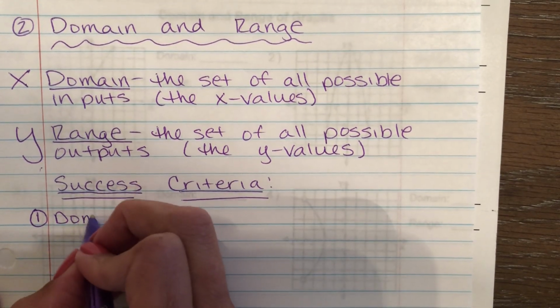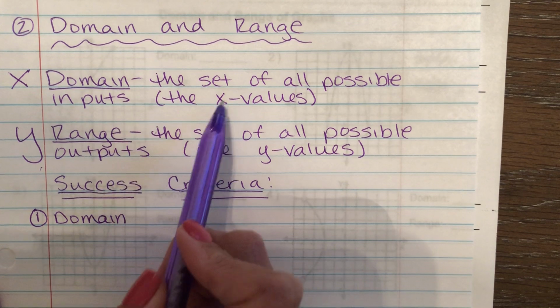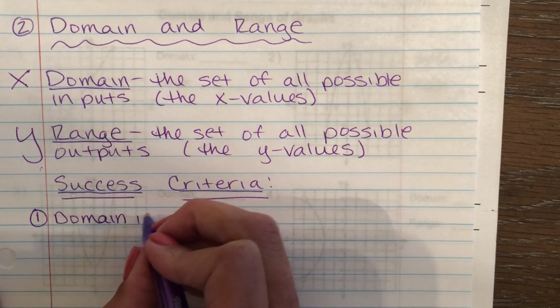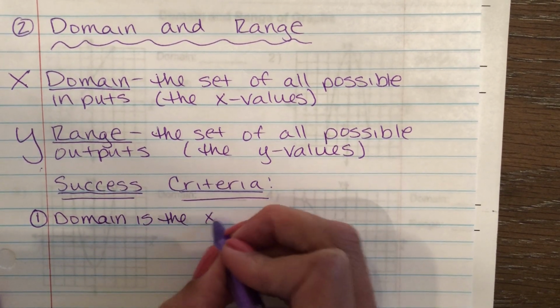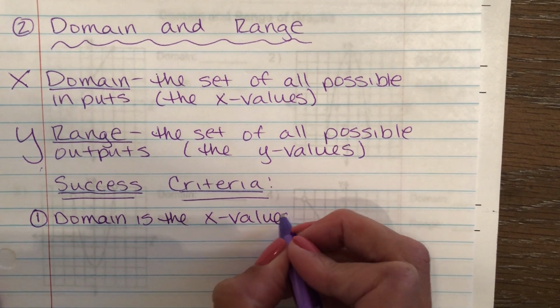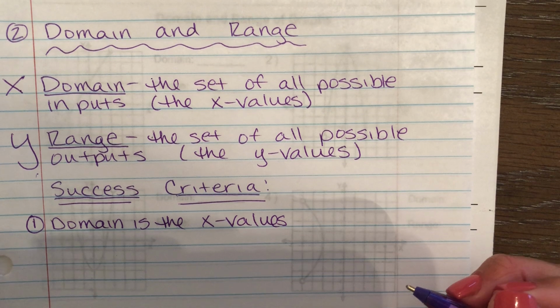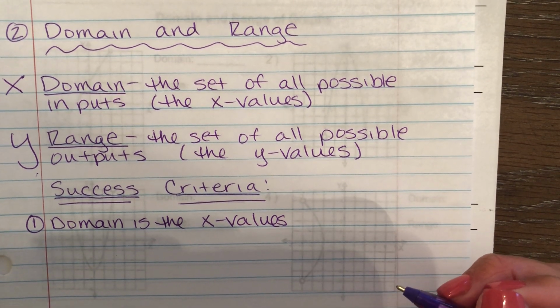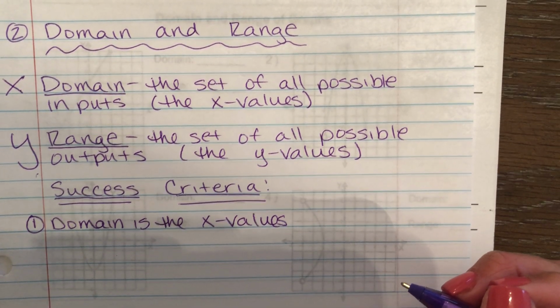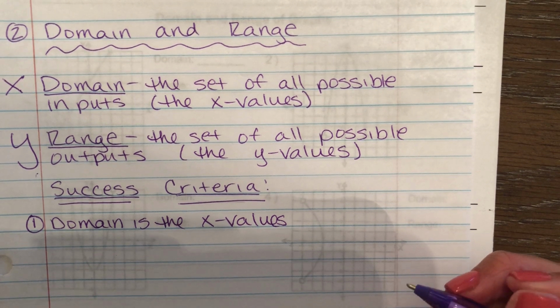So the domain is the x values, like we said above here. And when you're looking at the x values, you're looking at the x-axis, and you're going to start with the lowest to the highest.